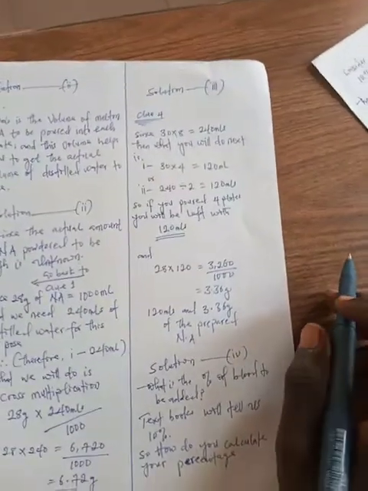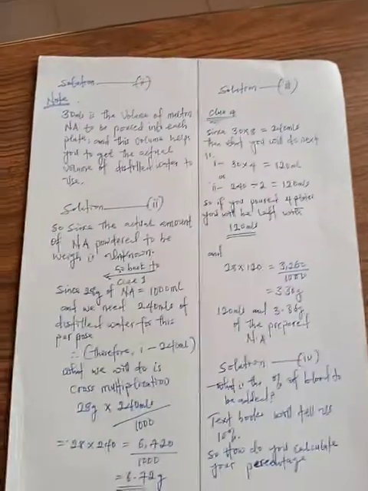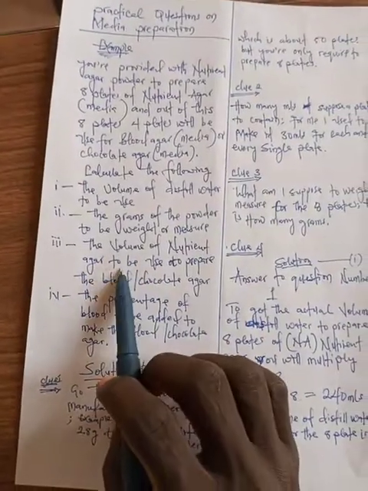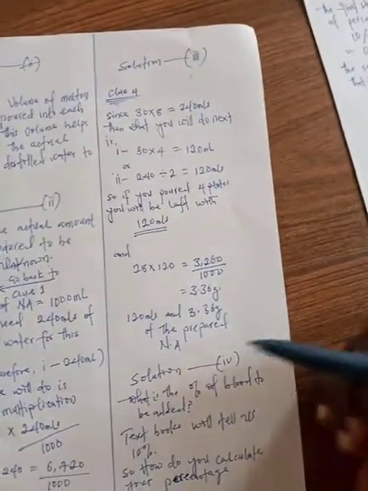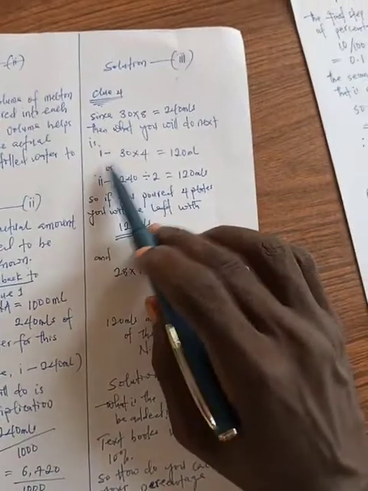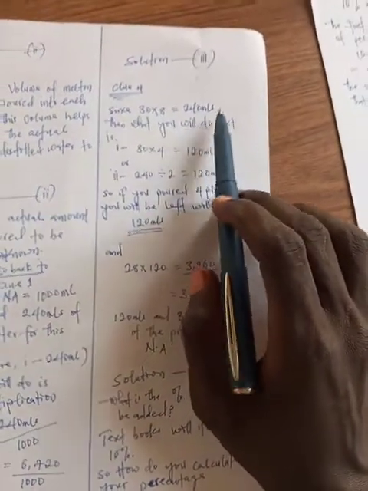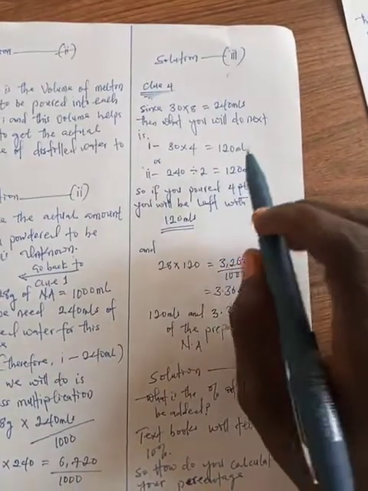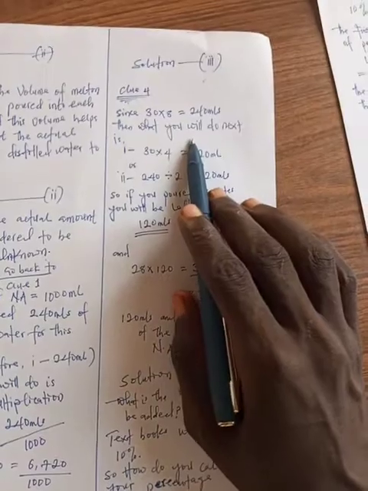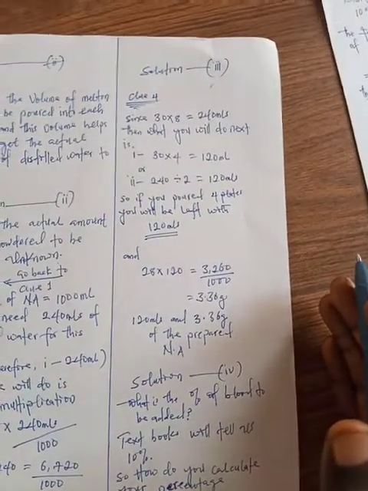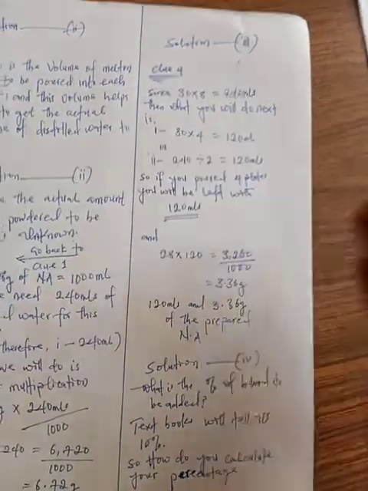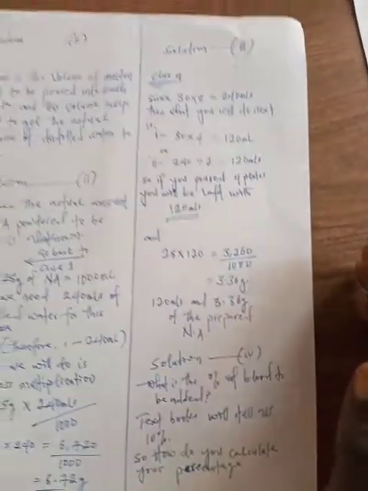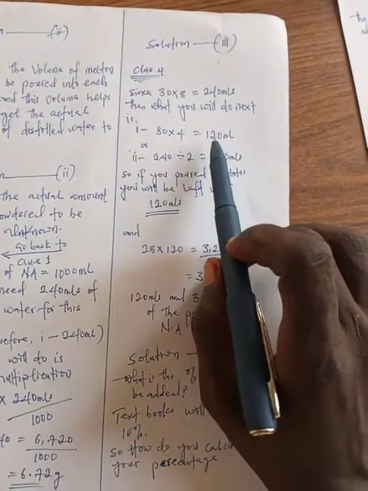We will have to go and get clue number 4. So question number 3 now says, the volume of nutrient agar to be used to prepare the blood agar. What is the volume of nutrient agar now to be used? So what you will say is, there are 2 things for you to do. You will either say 30 times 4, because when you pour 4 plates of the nutrient, you will be left with the rest of the molten nutrient agar, which you will use to prepare the blood agar. So you will say 30 times 4 is equal to 120.